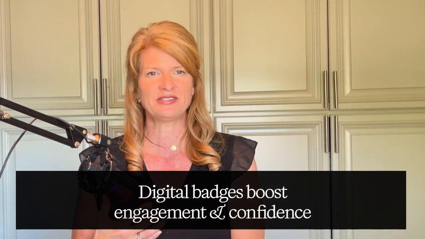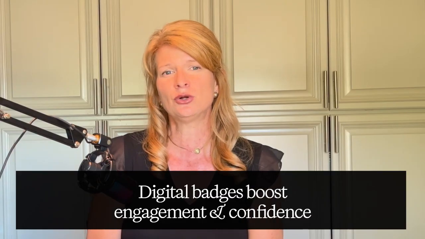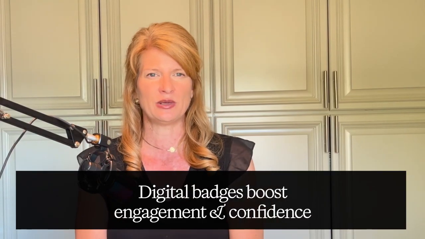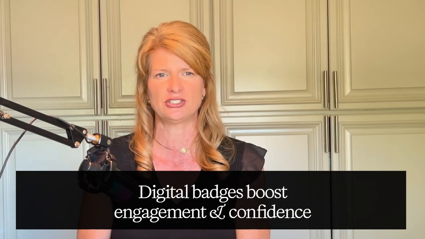A 2025 study of graduate students found that respondents reported digital badges increased engagement and confidence, especially around science and communication skills. Now, let me be clear, a feedback sticker is not the same thing as a formal digital badge. A sticker that says "A+ effort" is not a credential, but the badge research does support the broader idea that visual recognition can motivate adult learners.